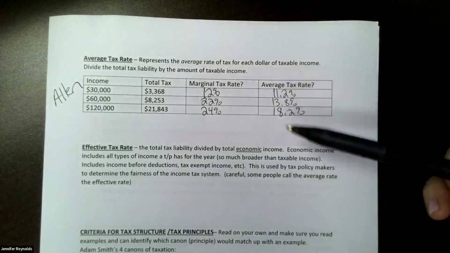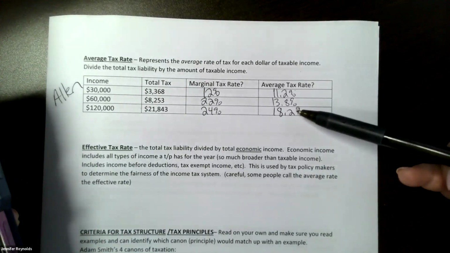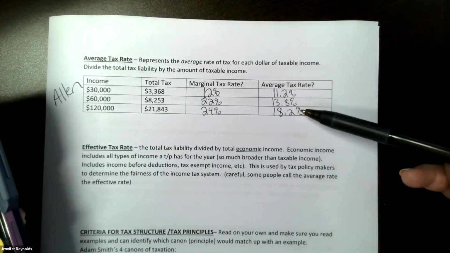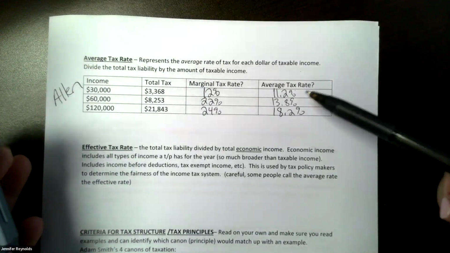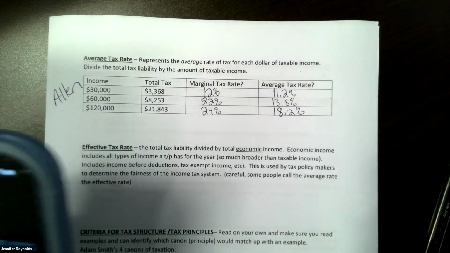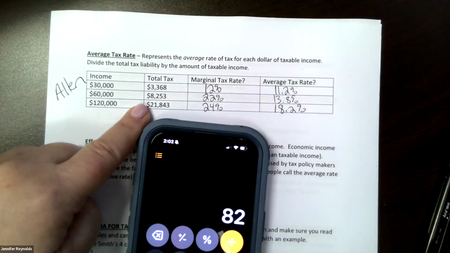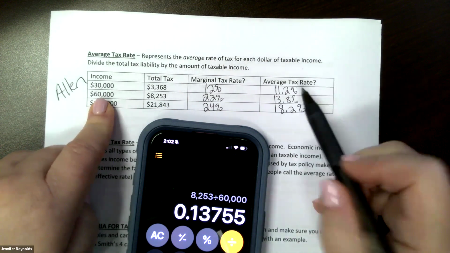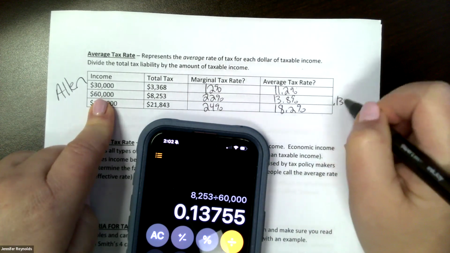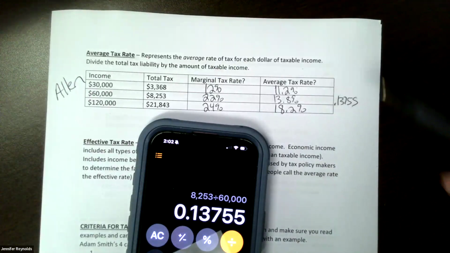Okay, a couple of things here. Make sure you got the right answer, but also let's talk about decimals and rounding. If you're doing homework in Cengage, Cengage will be very clear and tell you, don't round to intermediate calculations or round to 1 decimal or whatever. So let's look at this second one. I said the total amount of tax Alan had to pay was $8,253 divided by 60,000 of taxable income, and he got 13,755.